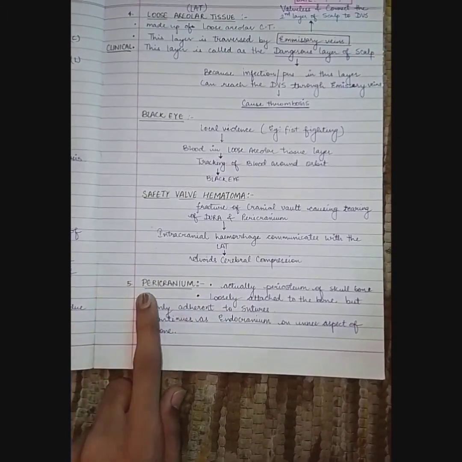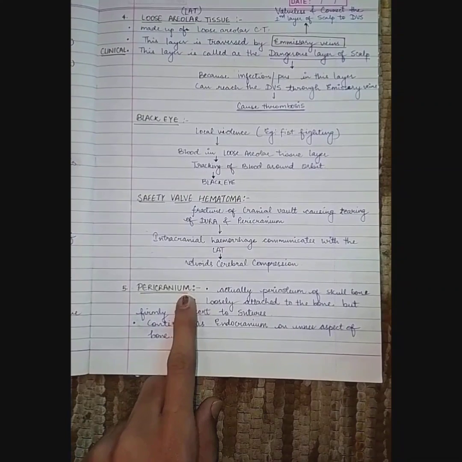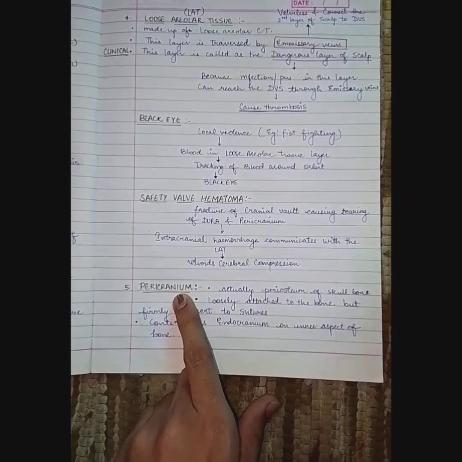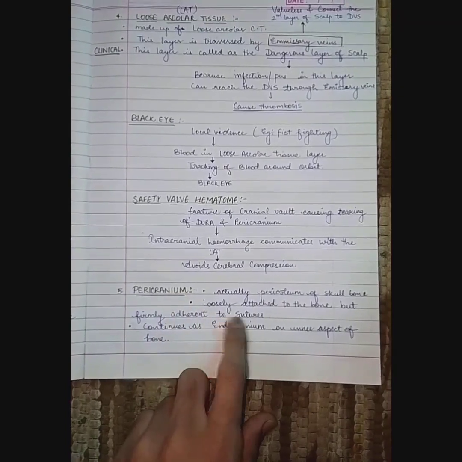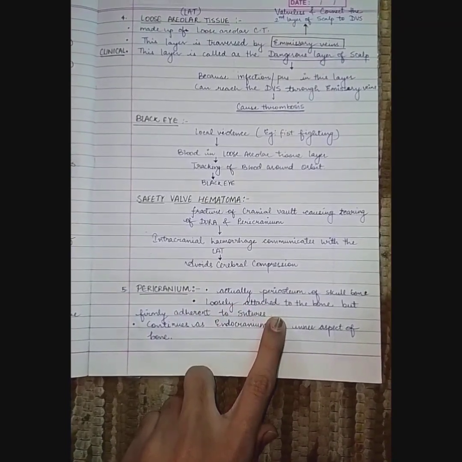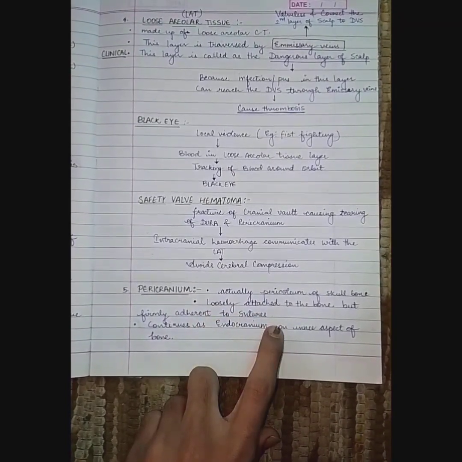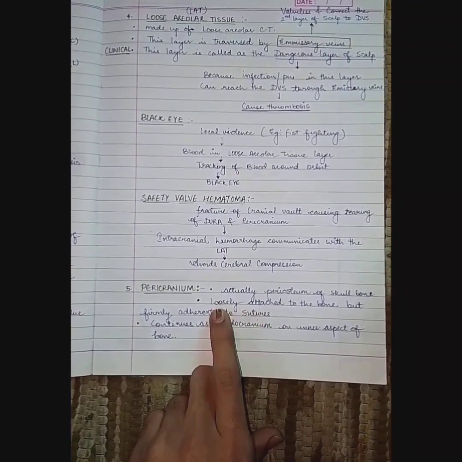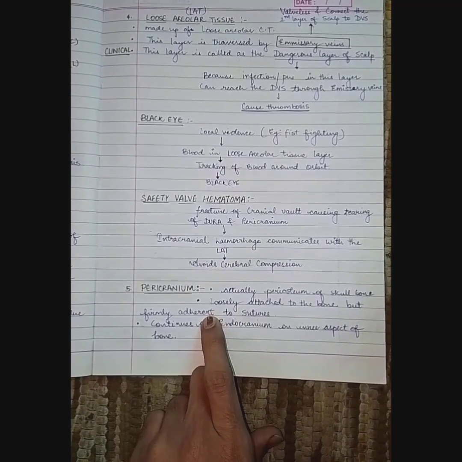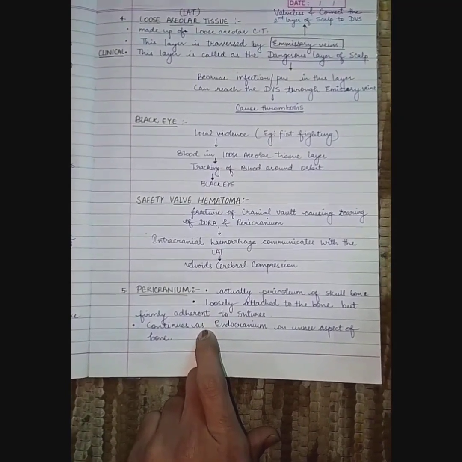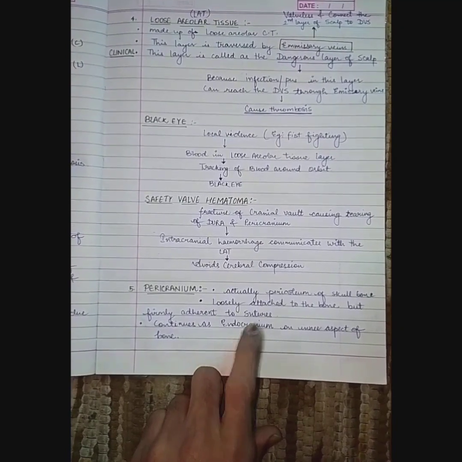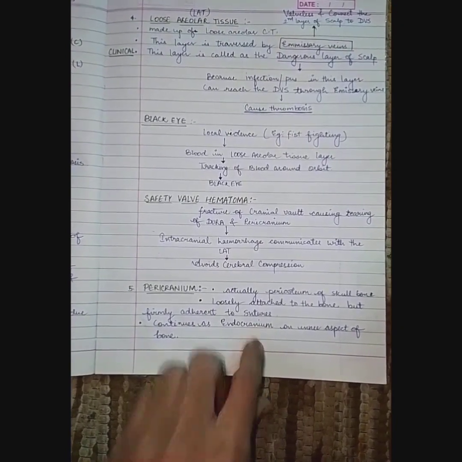If we talk about the fifth layer, it is actually the periosteum of the skull bone. So pericranium is nothing but the periosteum only. It is loosely attached to the bone but firmly adherent to the sutures. So on the bone it is loosely attached, but in the area of sutures it actually dips in the sutural membrane and is tightly adherent to it. And below the suture it continues as the endocranium on the inner aspect of the bone.